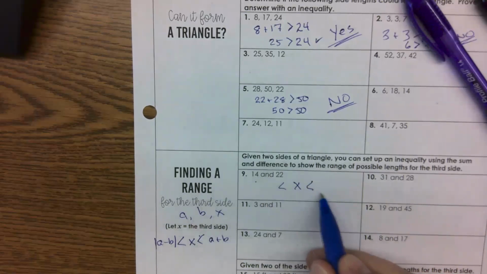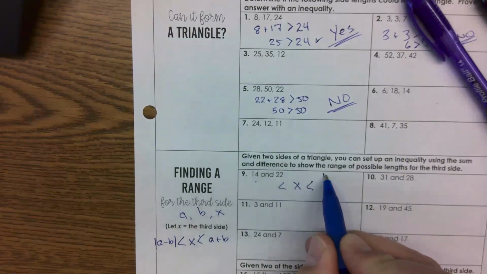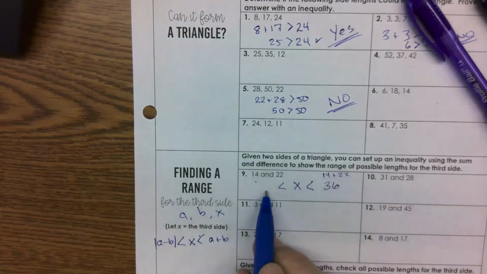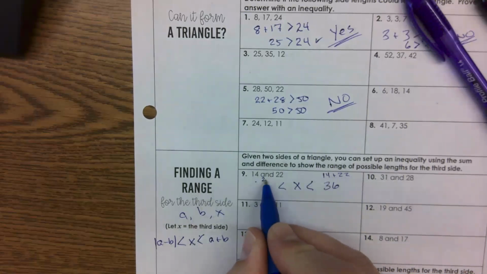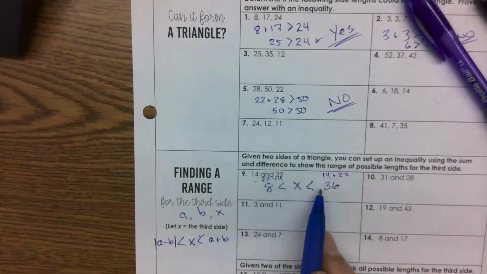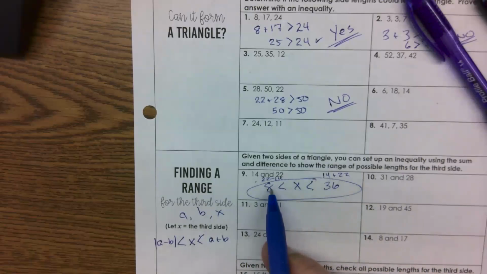What's going to go over here? Yep, 14 plus 22, which would be 36. What's going to go over here? Their difference, 22 minus 14 is 8. X is going to be between 8 and 36. That's how you answer that question. This is the range of values that would work. Any value greater than 8, but less than 36.